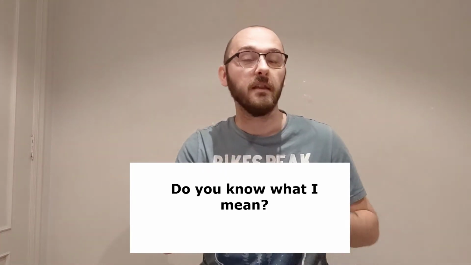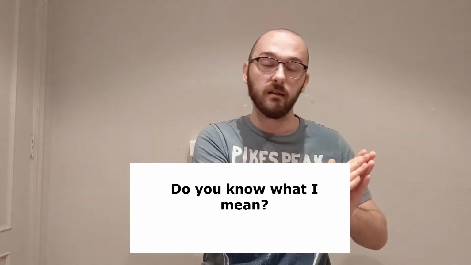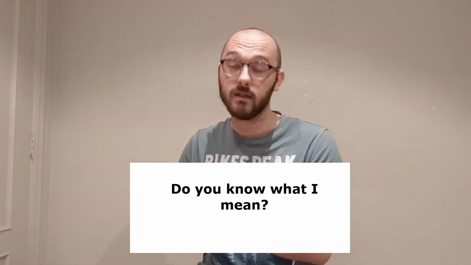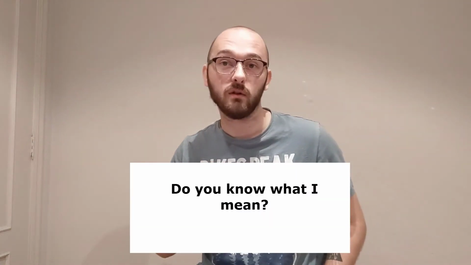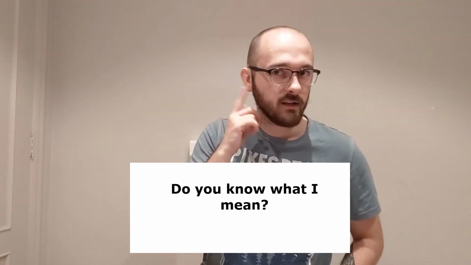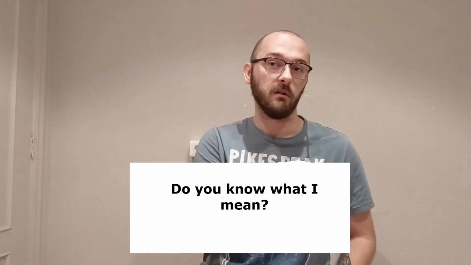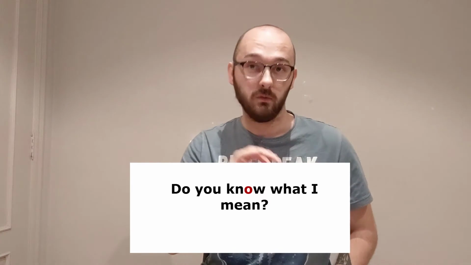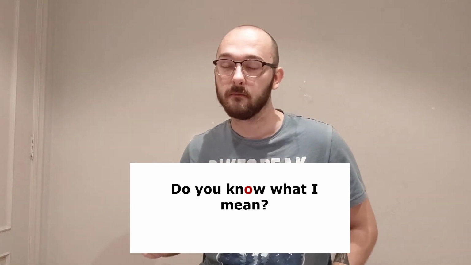However, things can change if we read it or if we say it in a conversation. We can use linking and change how a lot of the words sound, and we would use the schwa sound a lot of the time. Do you know what I mean? In this example, we can only really hear the schwa sound in the word know. Do you know what I mean?